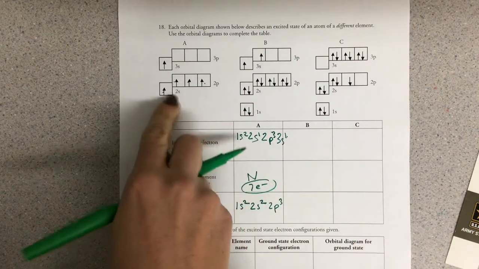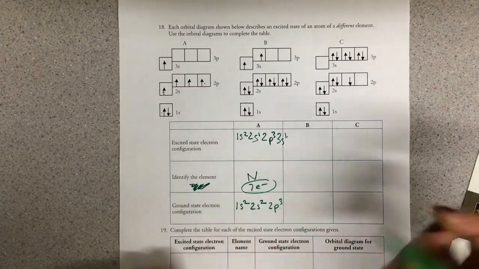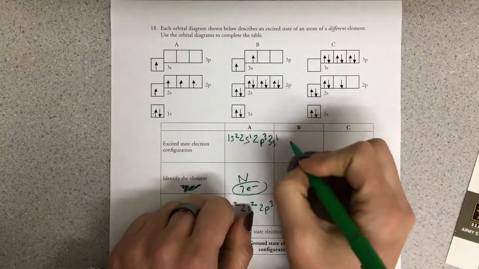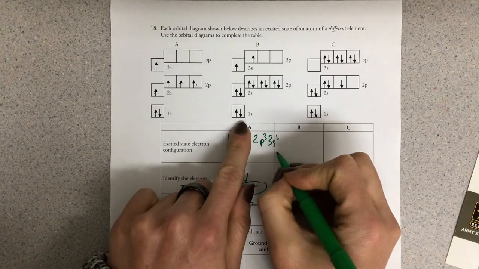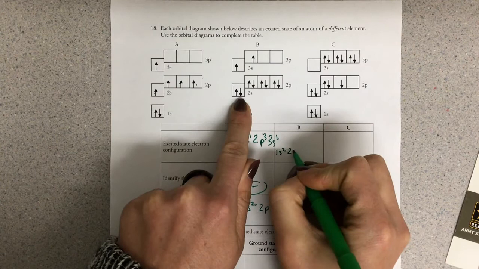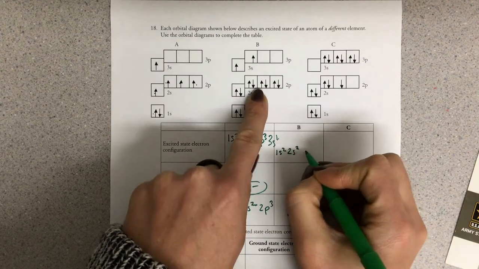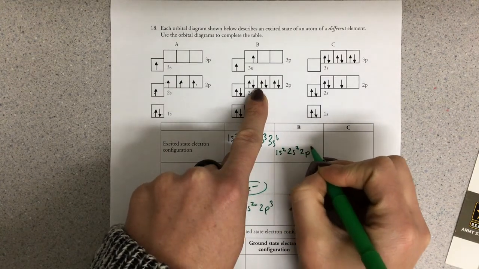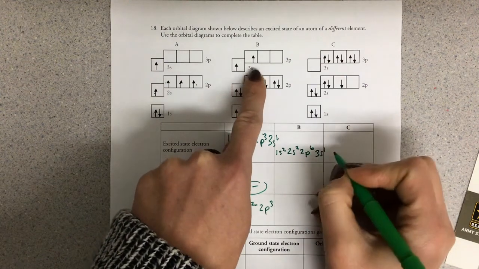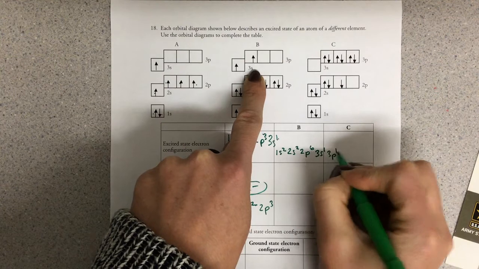This one's skipping around. This is the excited state. This is the ground state. Okay, let's take a look at this one. Let's go ahead and write what we see here. So in the first floor, in the S, we have 2. Second floor, S, we have 2. Second floor, P, we've got 6. Third floor, S, we've got 1. Third floor, P, we've got 1.